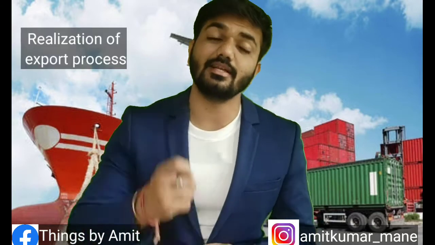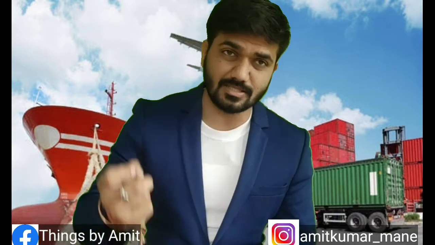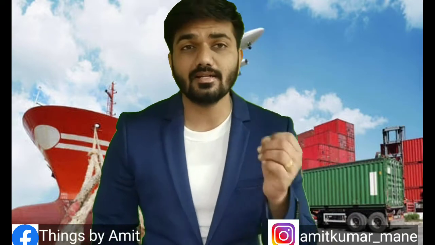You need to consider the realization of export proceeds. So by that way you can export any goods from India to other countries. The difference is the product specification, meaning some products need to be registered in their country, some demand that your registered office should be in that country, and some products require various certifications, like chemical certification, phyto certification, depending on your product.